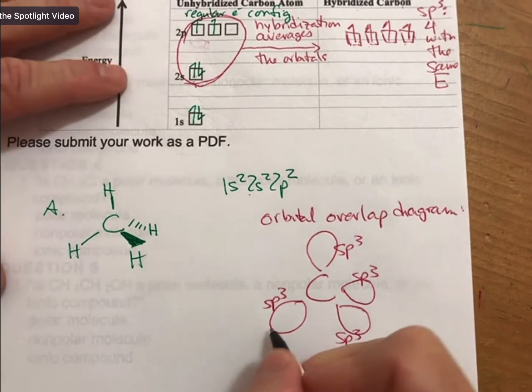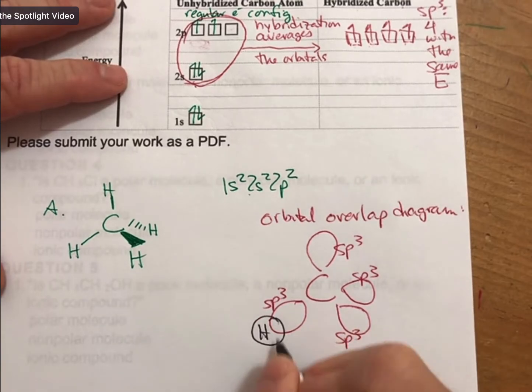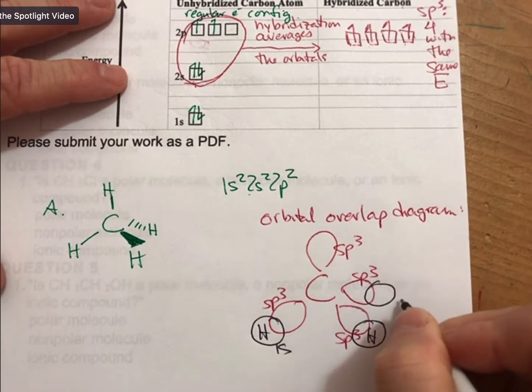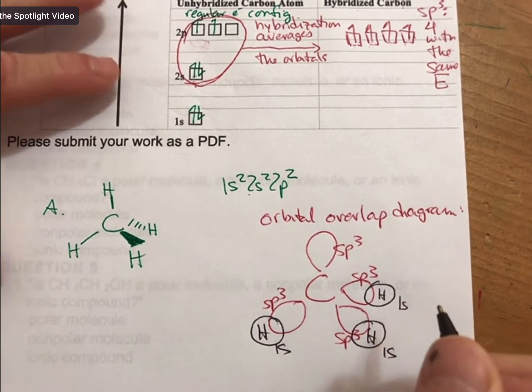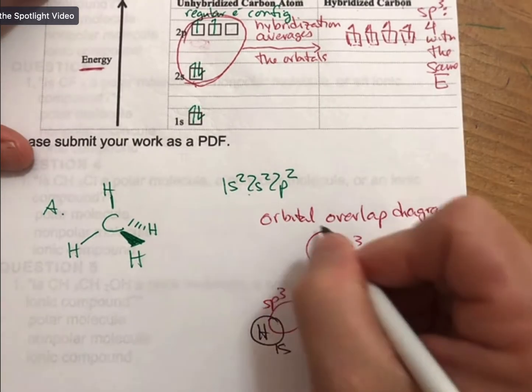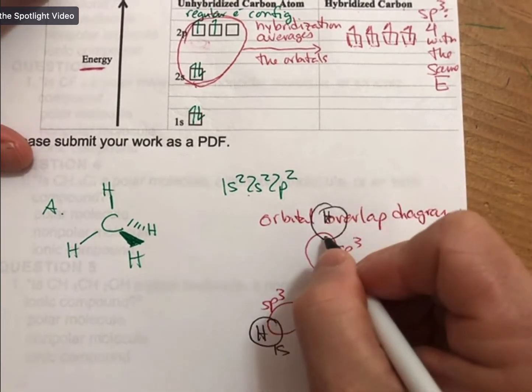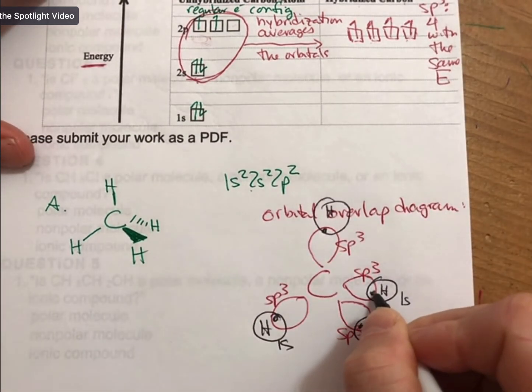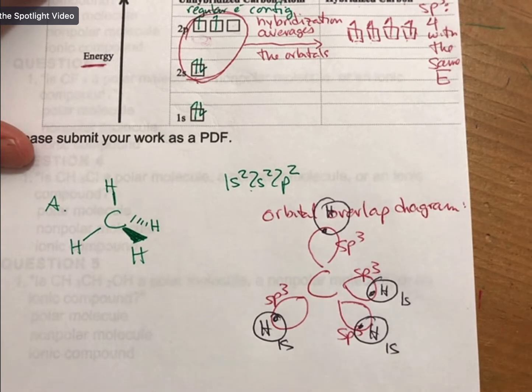And 4 hydrogens with its 1s orbitals. And 1s orbitals, just to check in about this, are spherically shaped. That's why I'm drawing it with the H in the middle. And each bond forms from 1 electron from each of them.